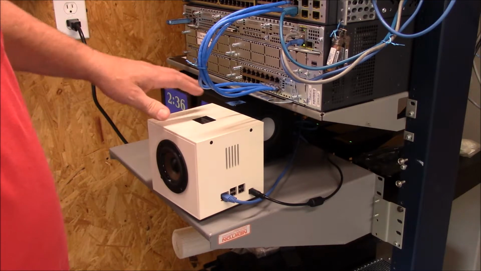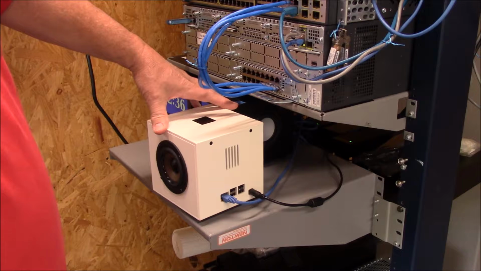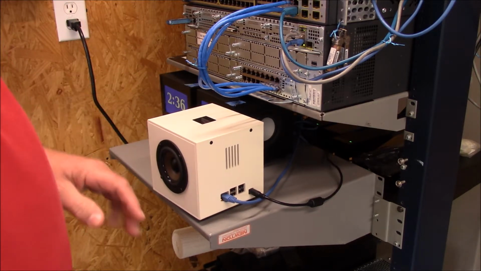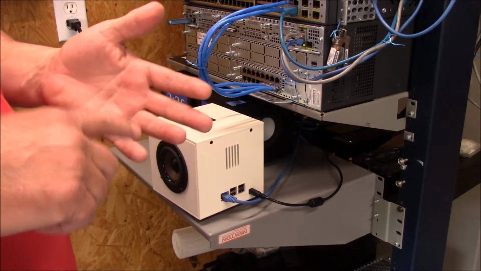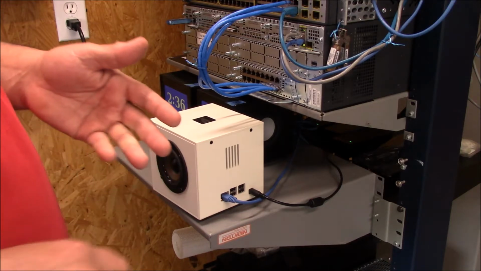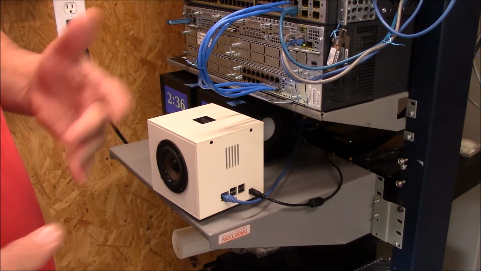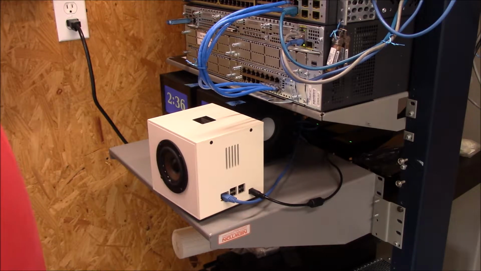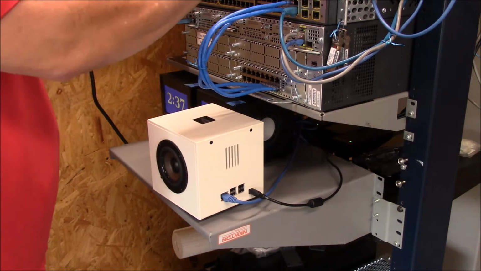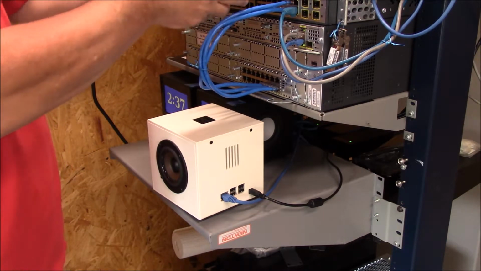But it's just running a flavor of Debian Linux, and so you can use like a Raspberry Pi, a BeagleBone, an Orange Pi, you know, any of those types of single board computers running a compatible version of Linux to run Iperf on.